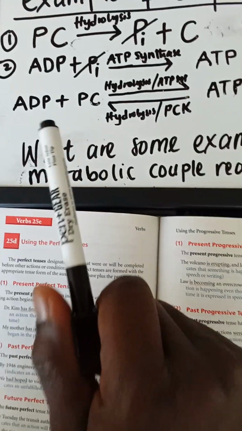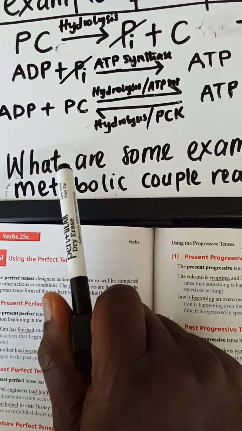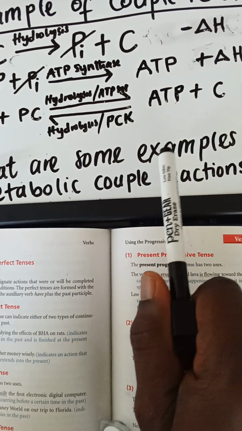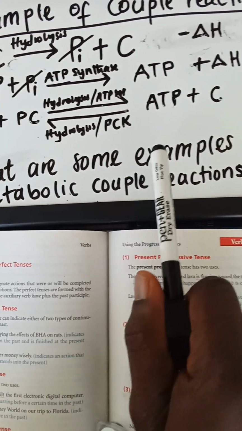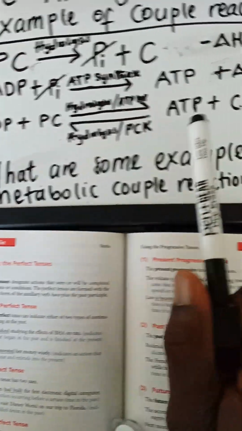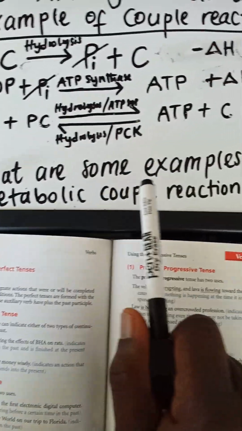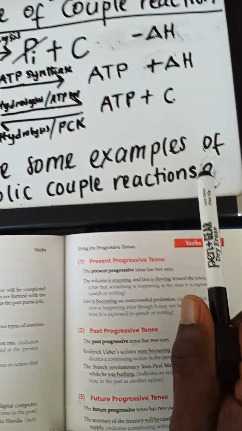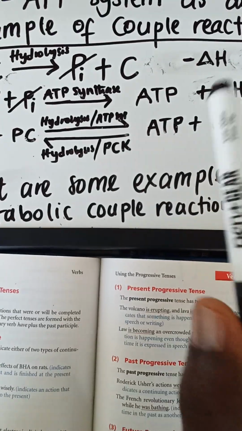So this is the question. What are some examples of metabolic couple reactions that you know? Leave that in the comment.